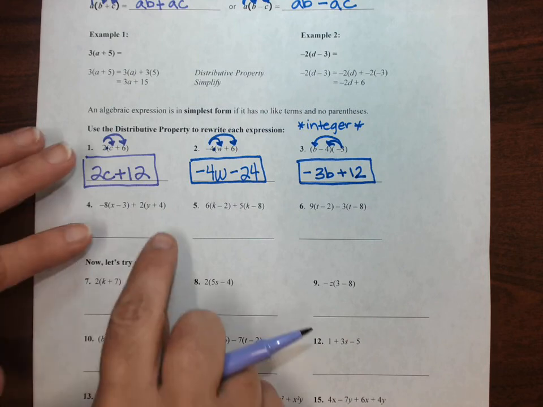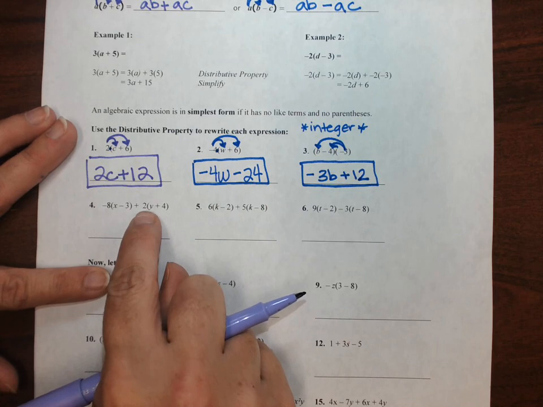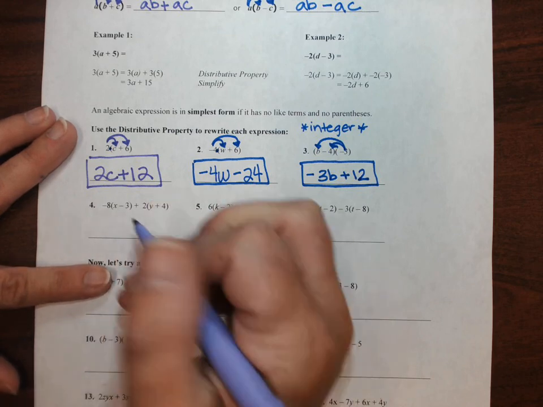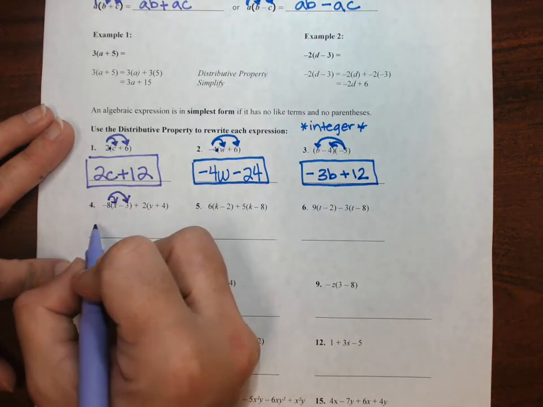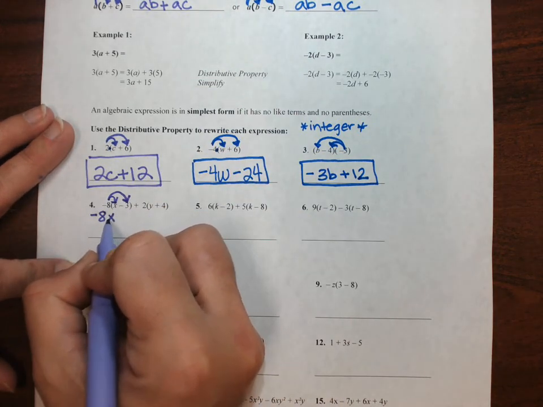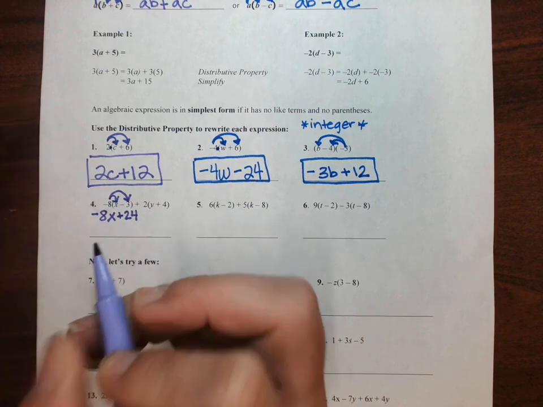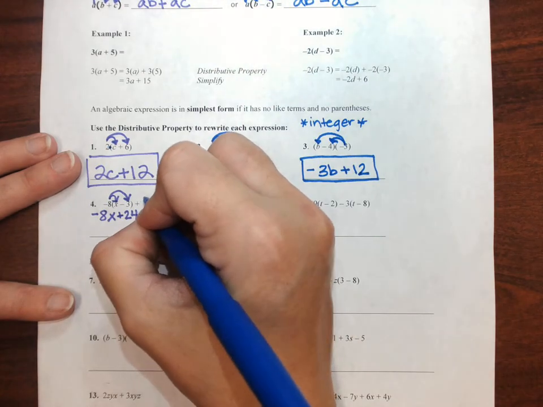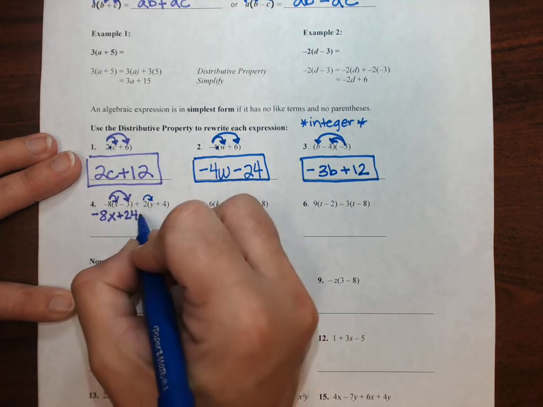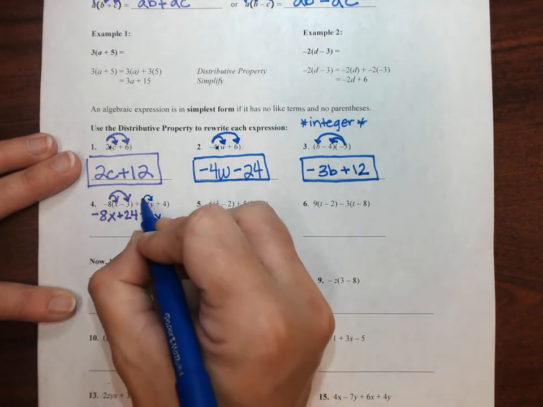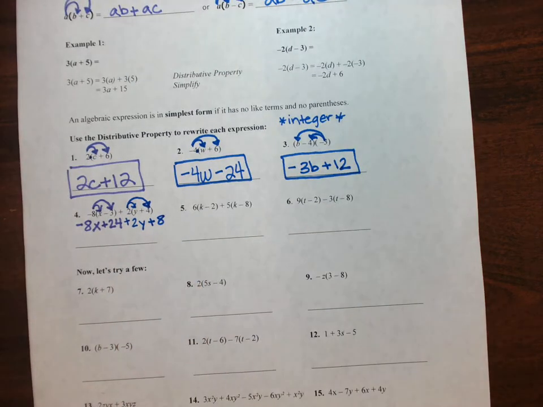Okay, so now what's happening is we have to distribute this -8, and then we have to distribute that 2. So I'll start here. -8 times x is -8x. -8 times -3 is a positive 24. Okay, that's a positive 2, right? So 2 times y is a positive 2y, and 2 times 4 is a positive 8.